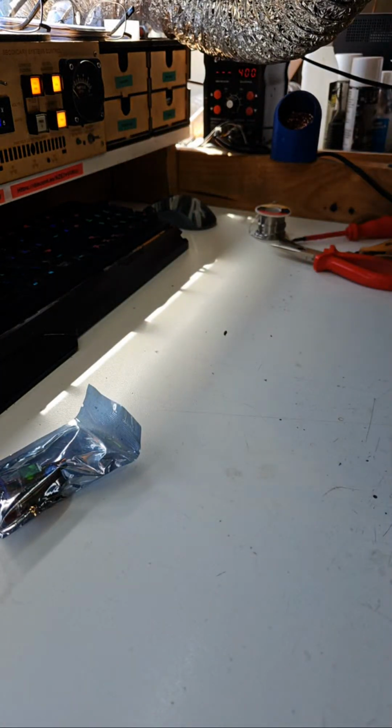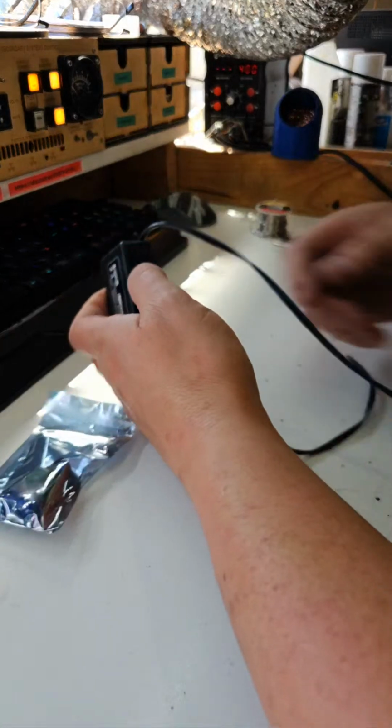Alright, so we have a bit of cable there. We will move the fan out of the way. Move on to the box.